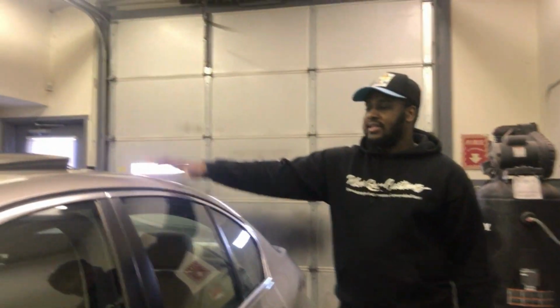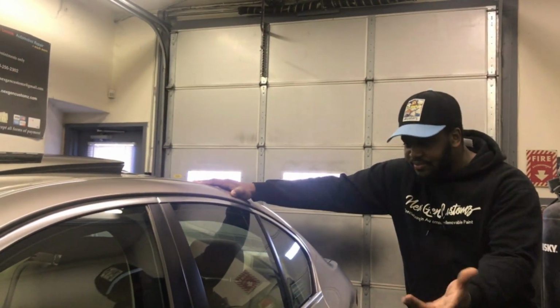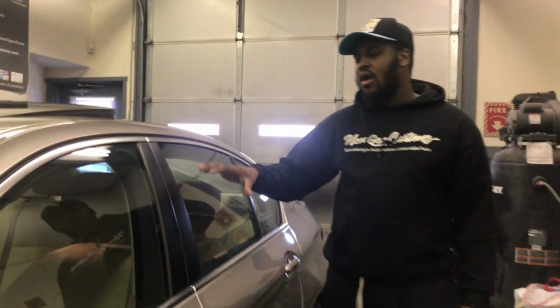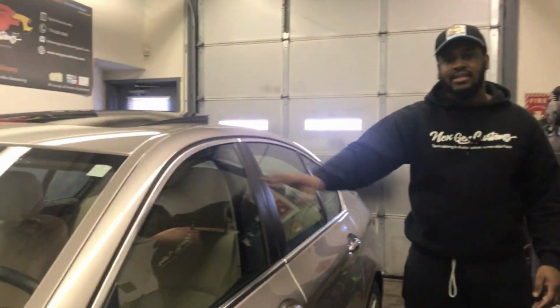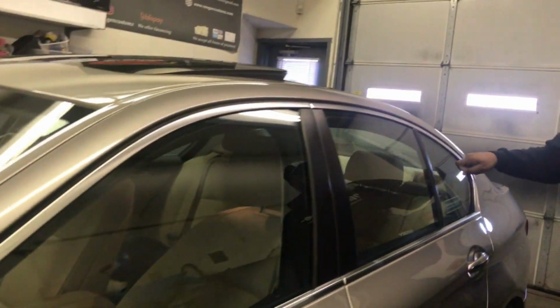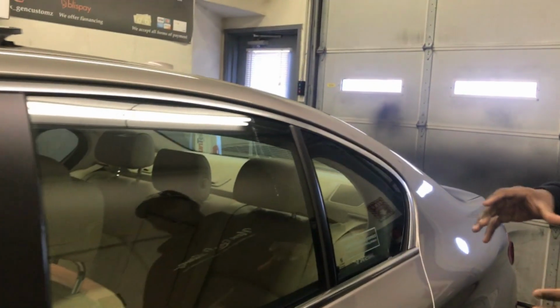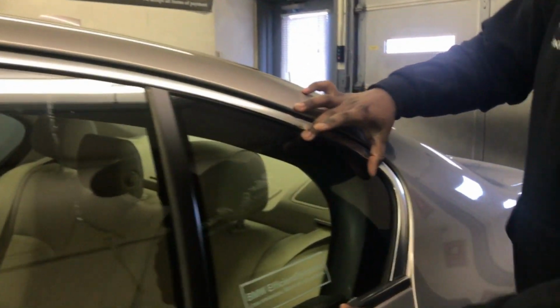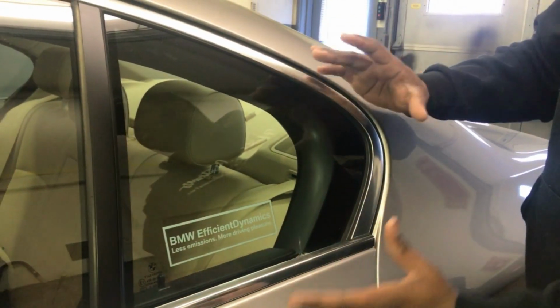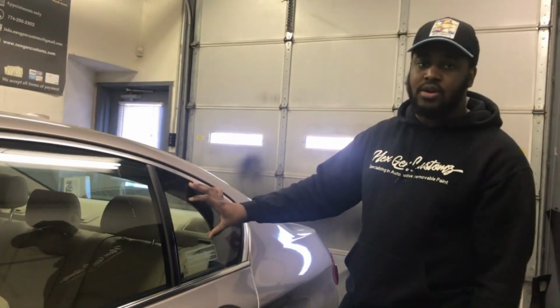So let's just take a standard sedan, for example. This is a sedan, as you can see, it's 4 doors. Most 4-door cars are gonna have 4 glasses that go up and down. You're gonna have the quarter windows, which are usually small. On the BMWs, they're massive. They're really, really big windows. BMWs, Infinitis, Maximas typically have this kind of a size of a window.